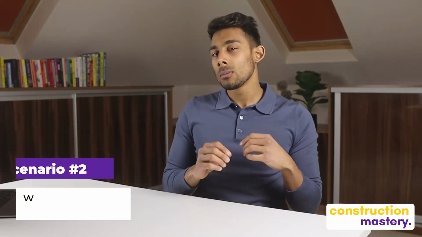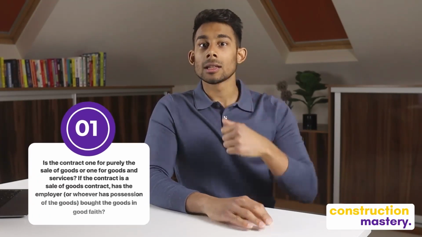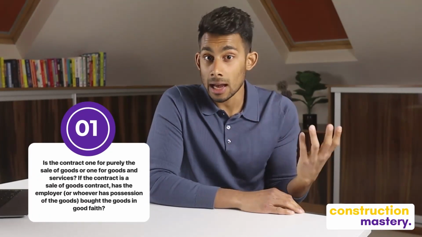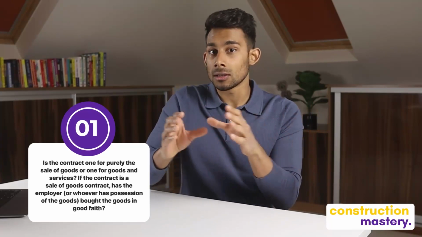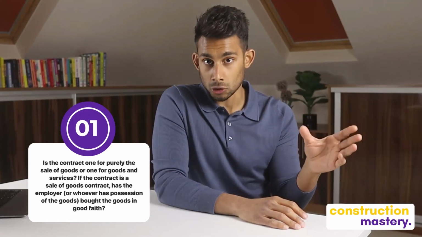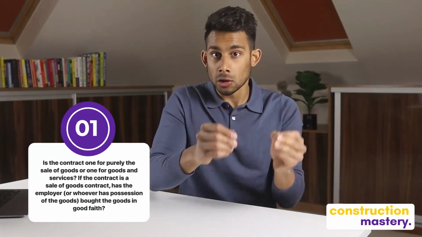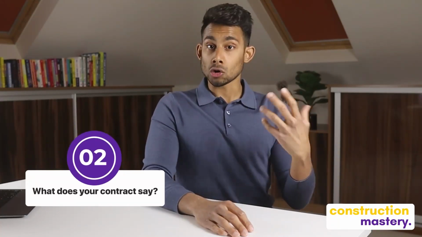And what about materials unfixed on site? So if the materials remain unfixed, but on the site, then who do they belong to? And this will depend on a few points. So number one, is the contract one for purely the sale of goods or one for goods and services? So if the contract is a sale of goods contract, has the employer or whoever has possession of the goods bought the goods in good faith? Number two, what does your contract say?